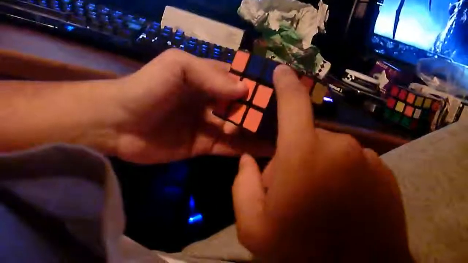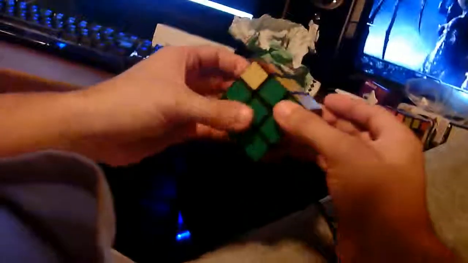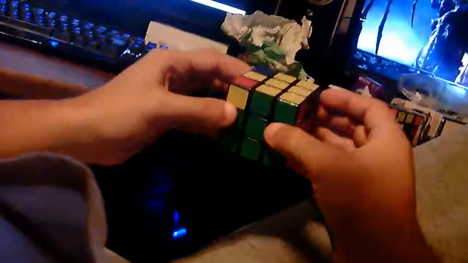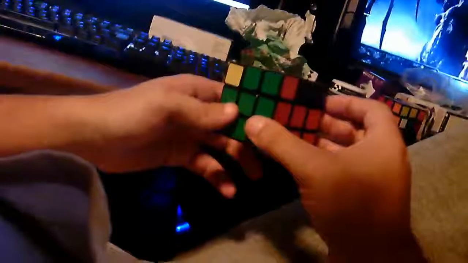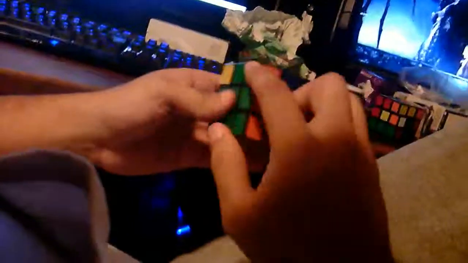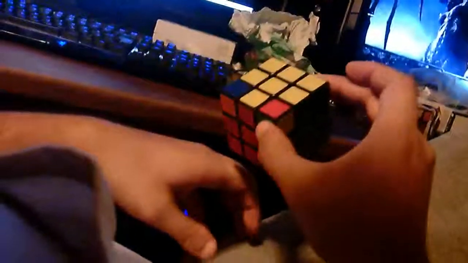So let's start off. This one has orange and green. This one has neither orange nor green. This one has green. So these two corners both have green and they're adjacent to each other. Let's start off with these two corners. Place them both above green and see if they are in their correct spots. The green-orange is obviously in its correct spot, and the green-red is also in its correct spot. So these two corners are already permuted.